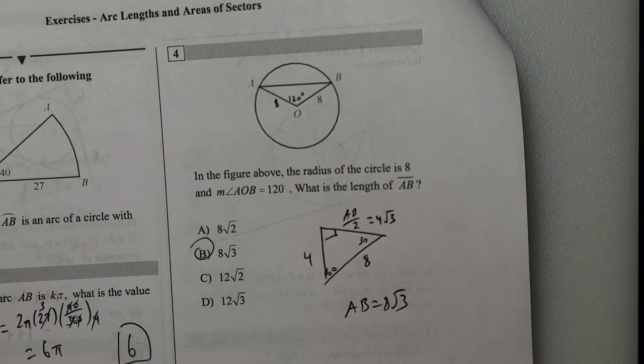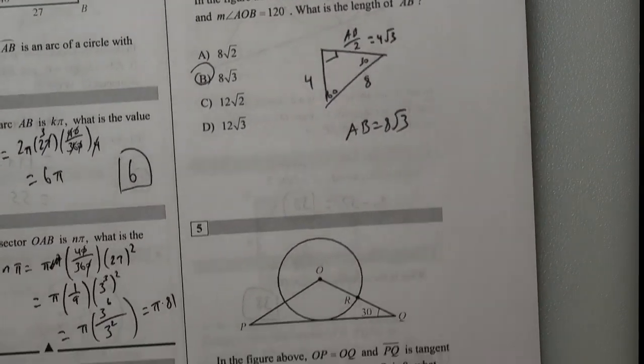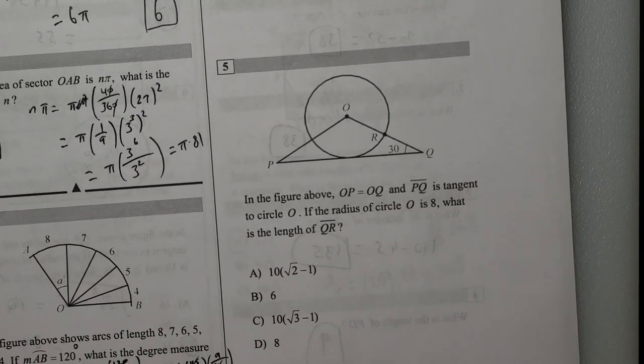Now double check. Yes. Okay. Again, the previous concept came in again. You got to know them still. All right. Last one in the set.